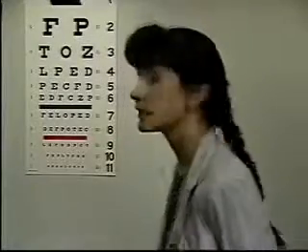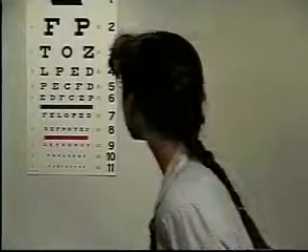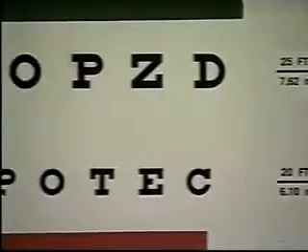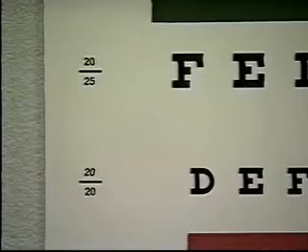Z and D. Now I'd like you to try to read the next line. D, F. Then repeat the test on the other eye. Remember to record visual acuity using two numbers, such as 20/20, which is normal. E and F.